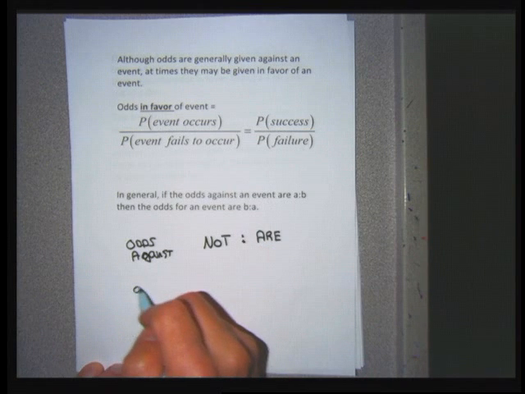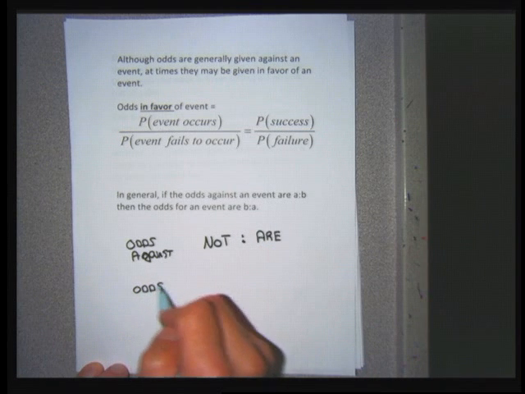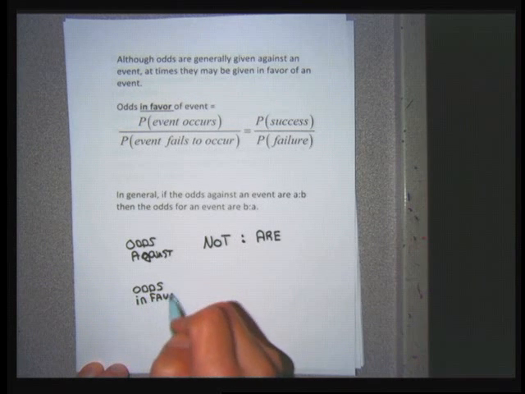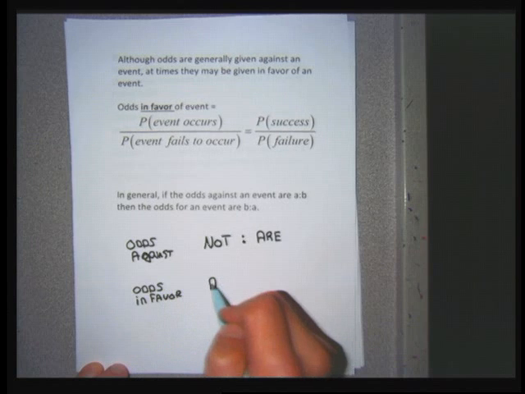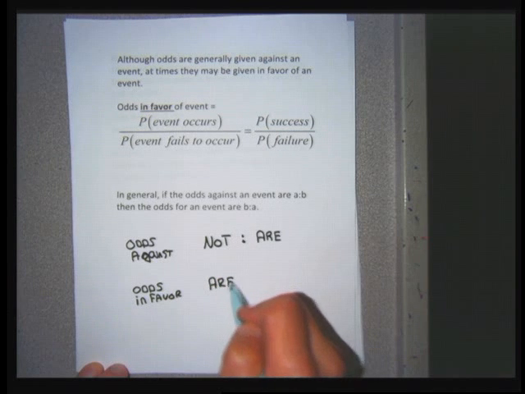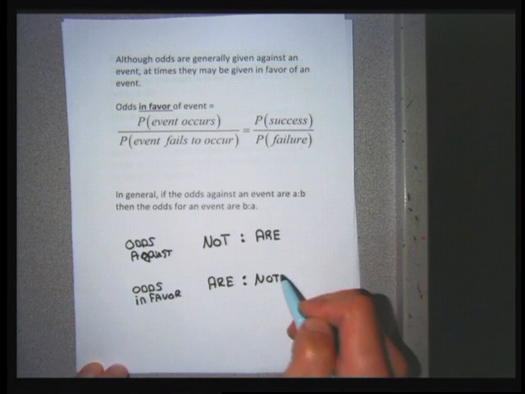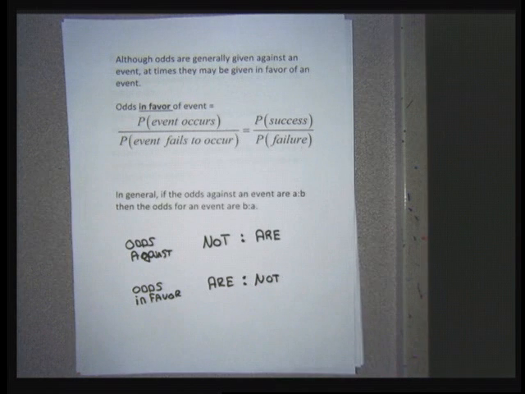When we do odds for, or odds in favor, and I'll use for and in favor interchangeably, it's just going to be the flip. So I'm going to get the answer the same way by forming a ratio, which is two numbers separated by a colon.